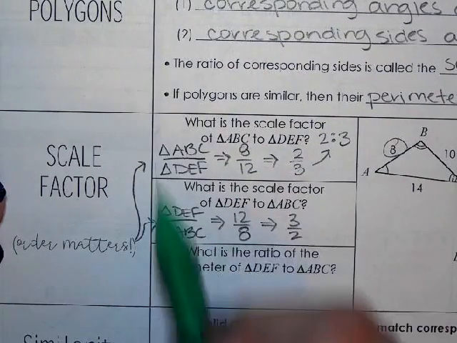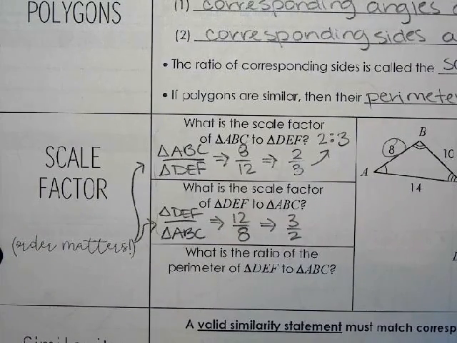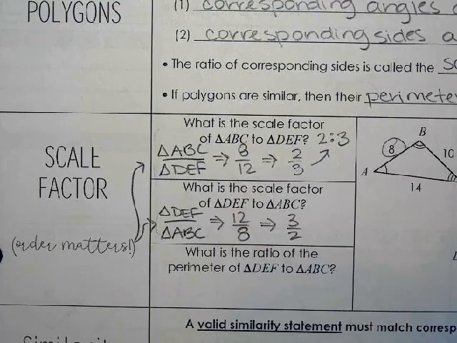So 3 to 2, 2 to 3. Those answers are very different from each other. 2/3, 3/2, those are not the same decimal at all. 0.666, 1.5, those are two very different decimals. But they both correctly assess the situation depending on how you phrase it. It's not the same with dilations, where the labels of the triangles clearly told us which one to do first.